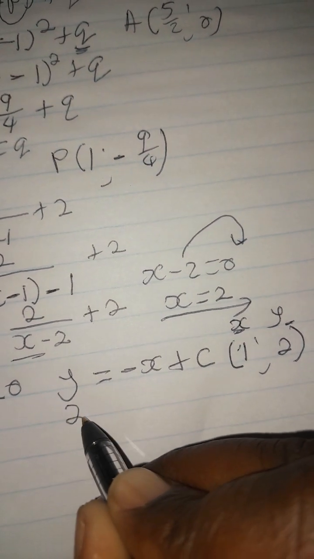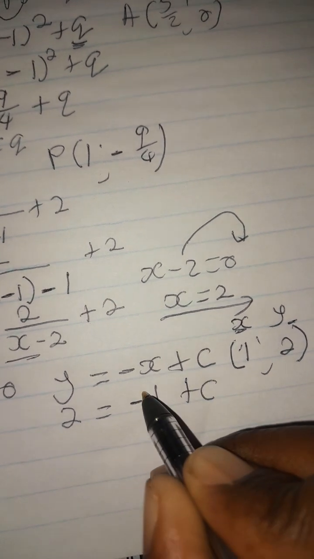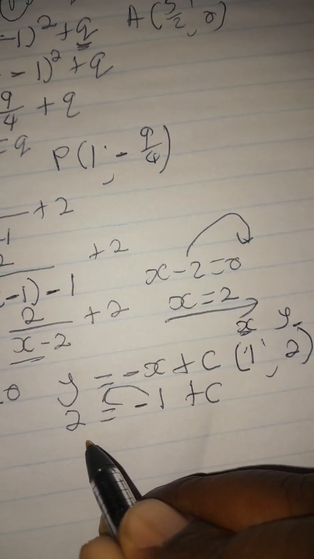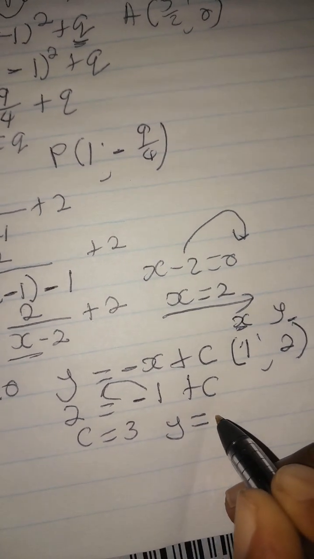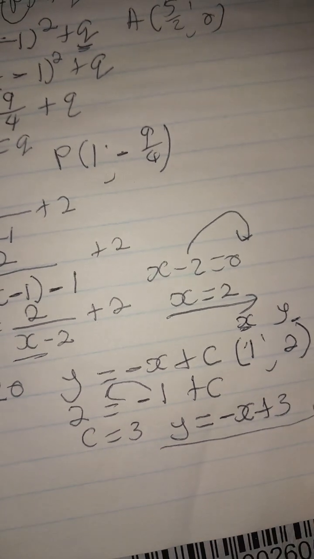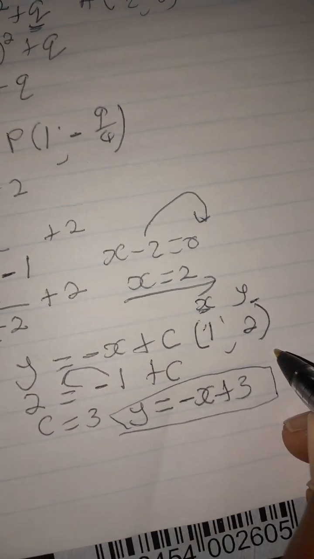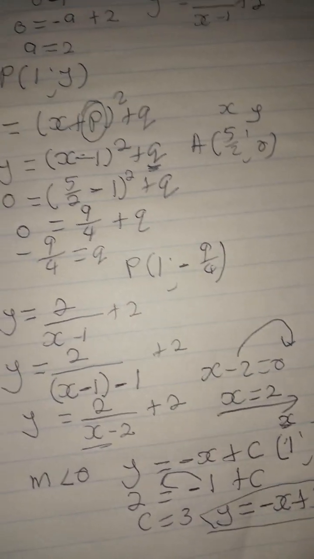Where you see y, you're going to place 2 there. Where you see x, you're going to place 1, so plus c. When you take negative 1 to that side, we're going to have 2 plus 1, which is 3. So in this case, we are going to have negative x plus 3 as our solution. And remember that m is less than 0, just as we have stated at 4.4.